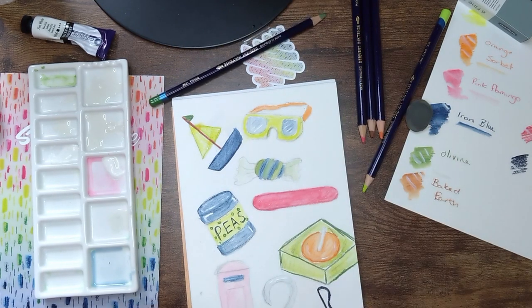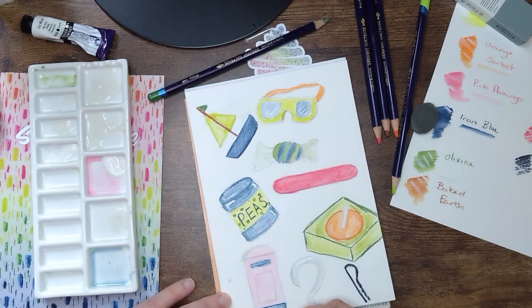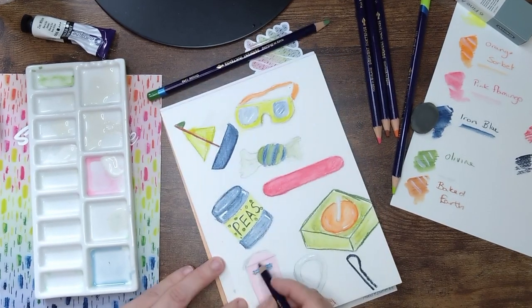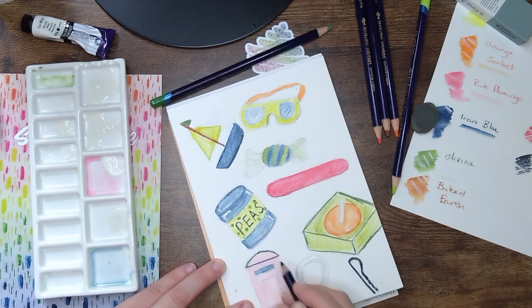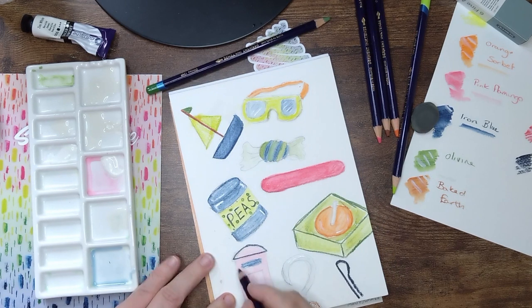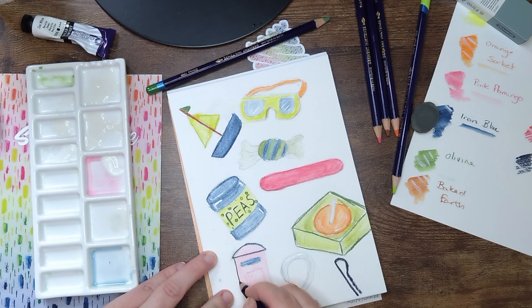Right, let's do an outline on my mailbox, postbox. Obviously I'm using the iron blue just because it's the darkest colour. And I want a dark outline.